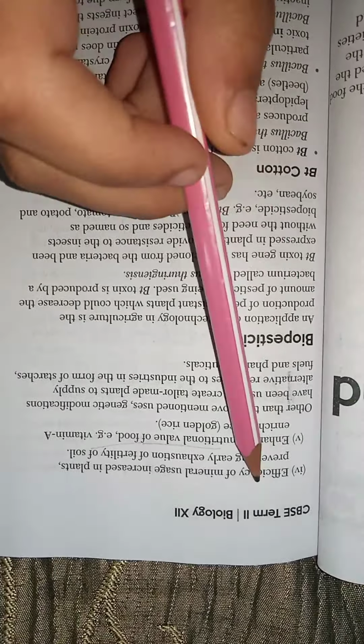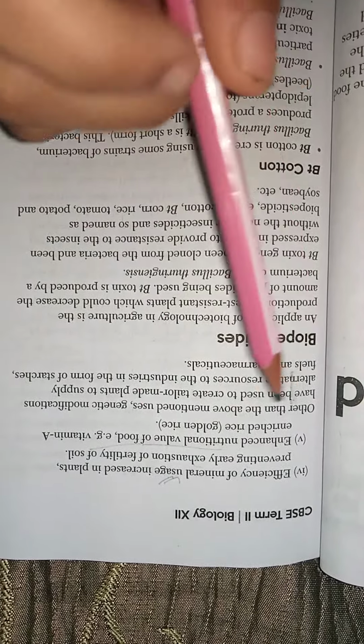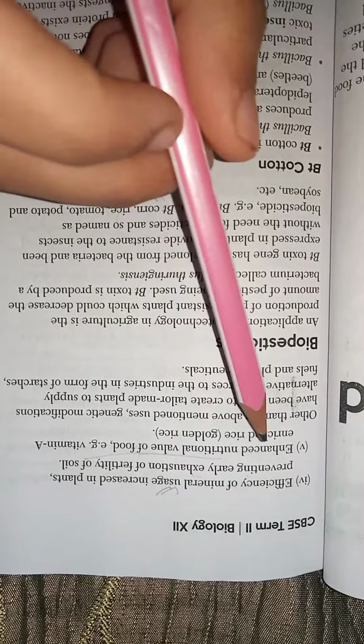Basically, crops become tolerant to abiotic stresses like cold and drought. Dependence on chemicals has reduced. Post harvest losses are reduced. Efficiency of mineral usage has been increased, so it prevents early exhaustion of fertility of soil. Nutritional value has been enhanced, meaning vitamin A enriched rice, golden rice, has come, which has vitamin A nutrition.